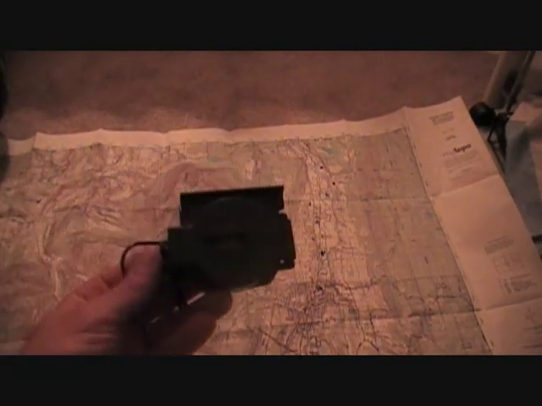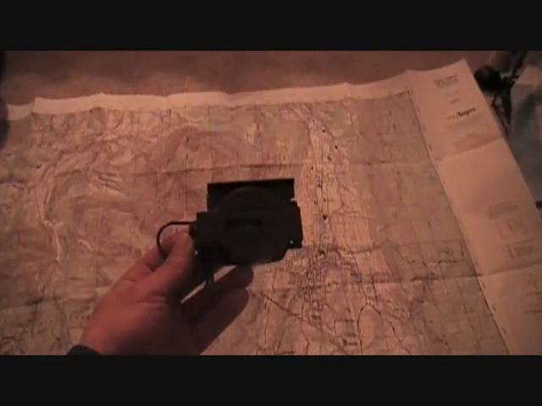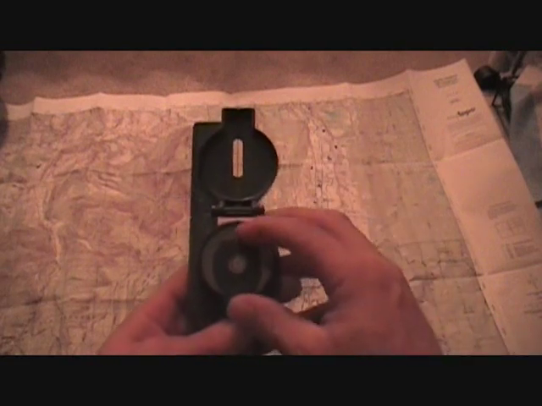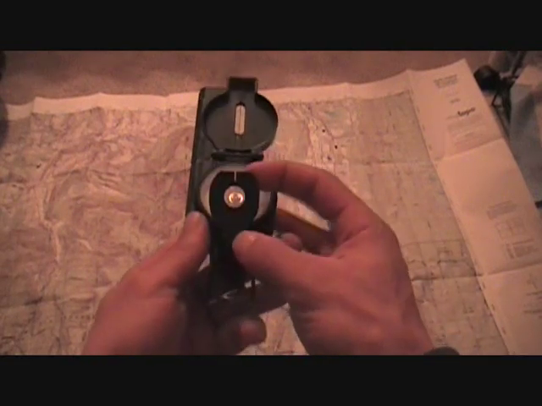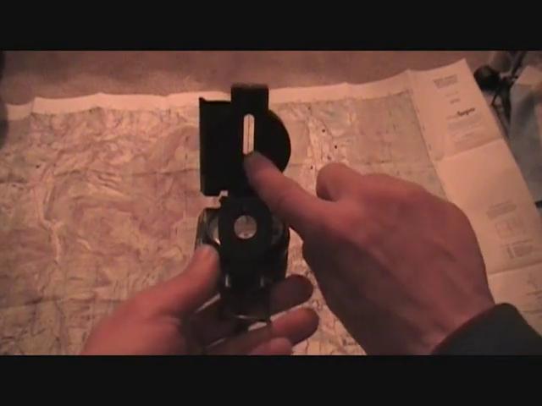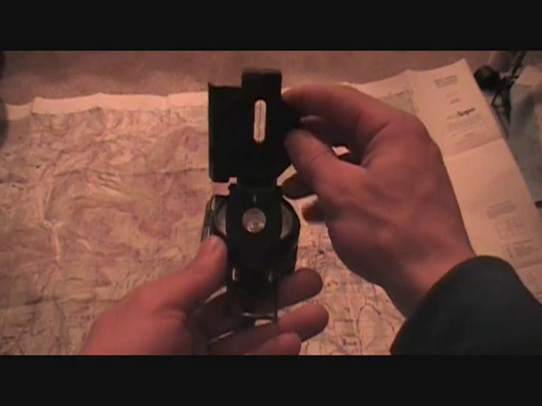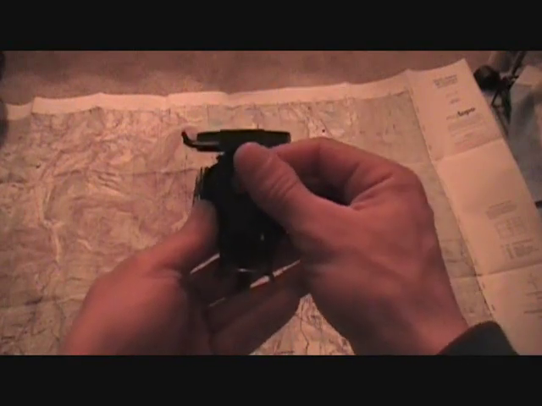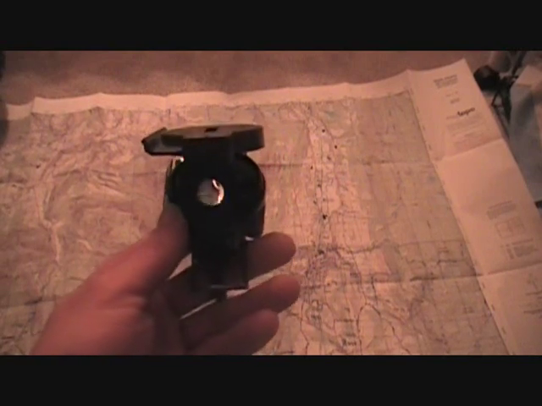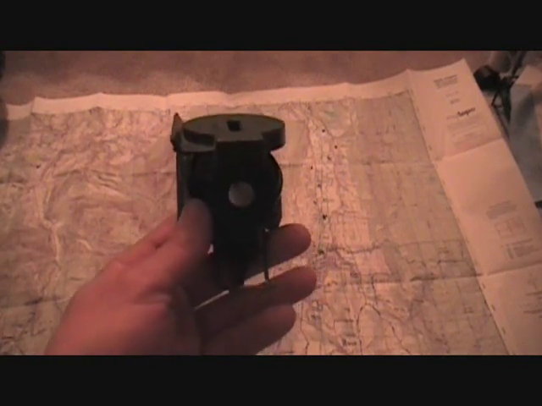Last but not least, I have my military style Cammenga compass. I'm not sure how good the video is going to pick this up, but it's got the eyesight. This folds down. It's got the line inside for shooting azimuths. You can just fold this down. There's a couple different ways to shoot azimuths, and again, that's going to be in a later video, so we won't touch on that now.